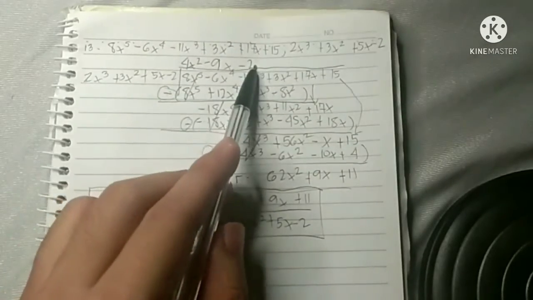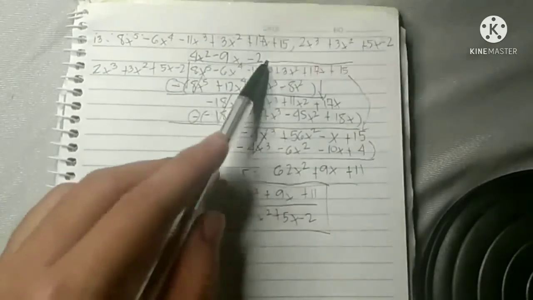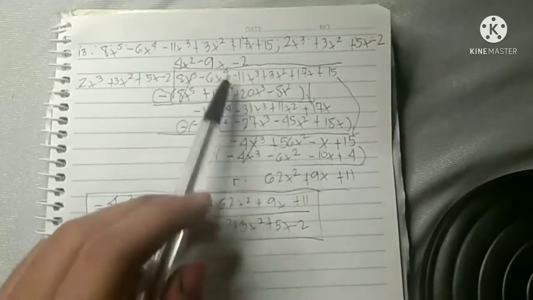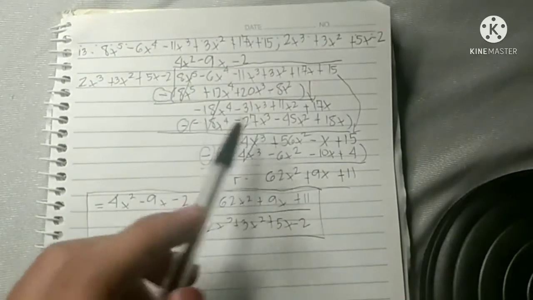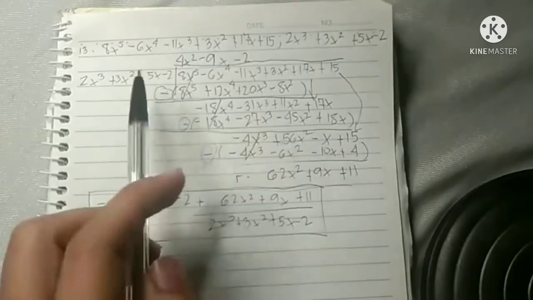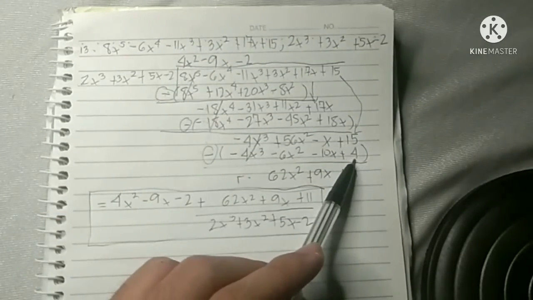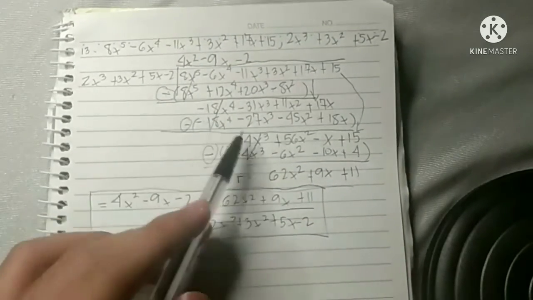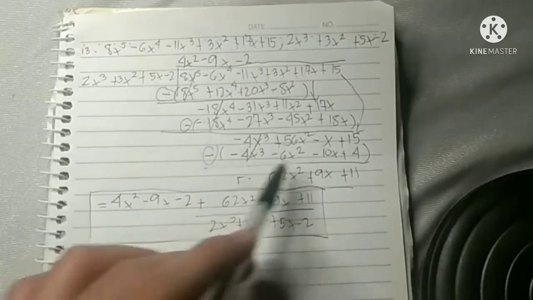Our negative 4x cubed divided by 2x cubed, and we will get negative 2. So negative 2 times 2x cubed plus 3x squared plus 5x minus 2, and we will now get negative 4x cubed minus 6x squared minus 10x plus 4.